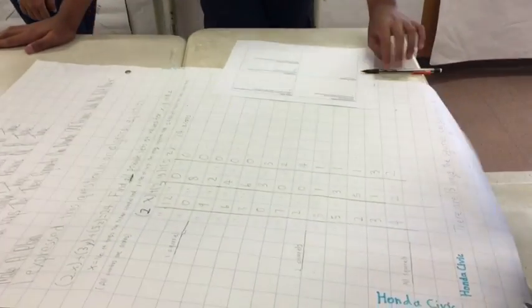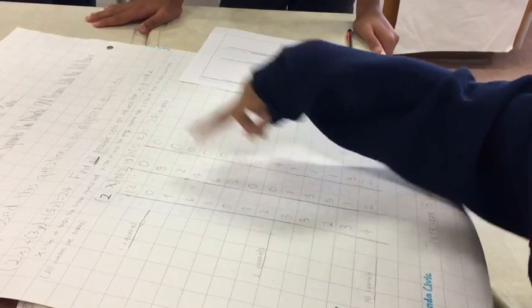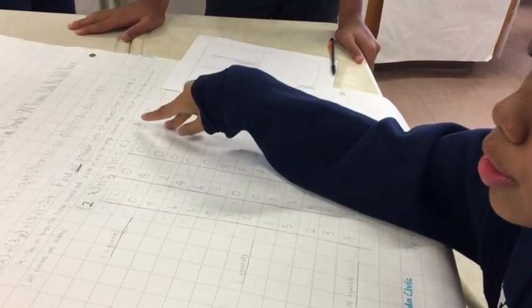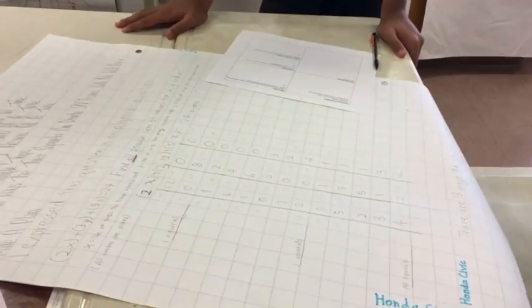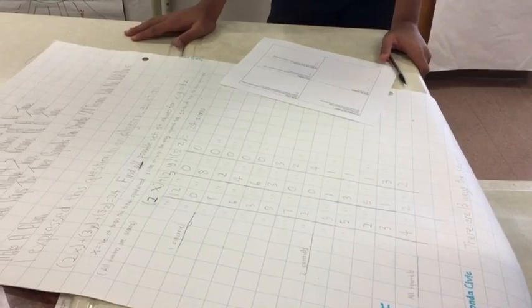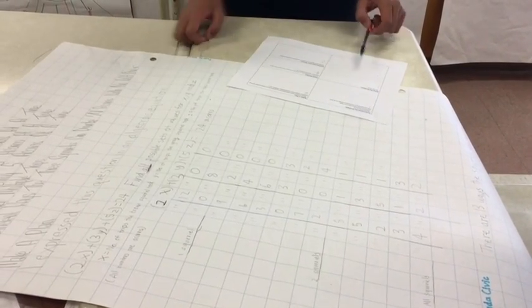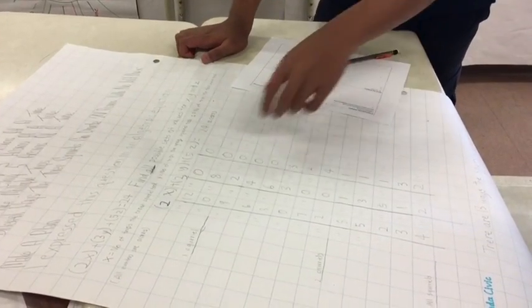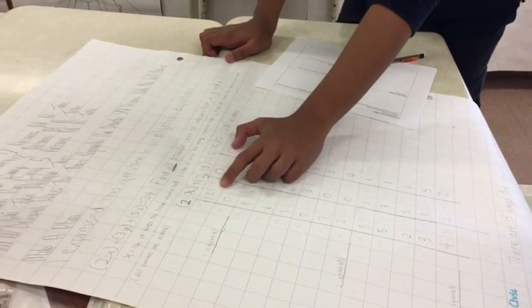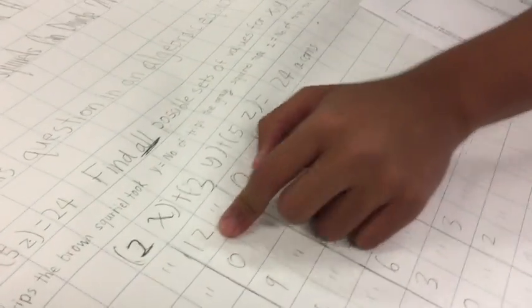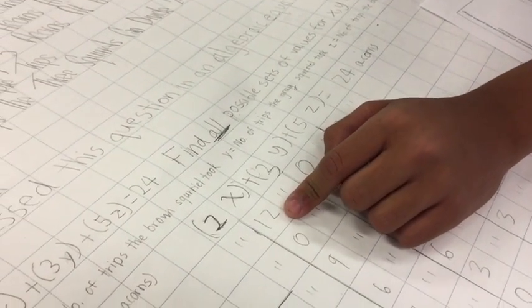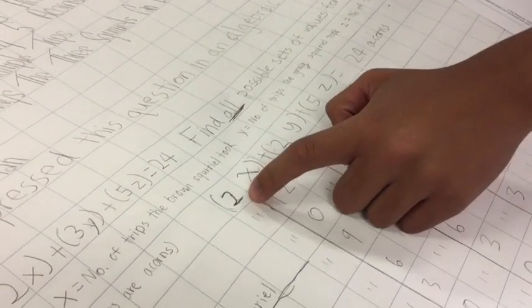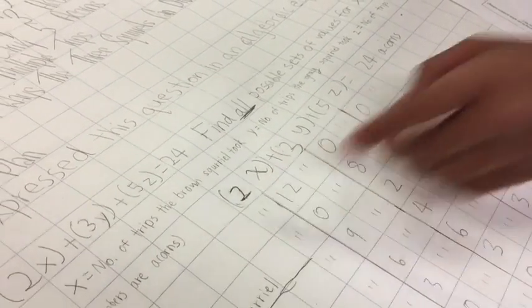Okay, so what we did is that we made 3 columns. This one's for 2, this one's for 3, and this one's for 5. And we got those numbers from how much the brown, gray, and black squirrels can carry. X represented the brown squirrel, Y represented the gray squirrel, and Z represented the black squirrel. And we knew these were correct because, for example, for the first one, the brown squirrel took everything. So he took 12, and then we'd multiply that by the 2, and that would equal 24.